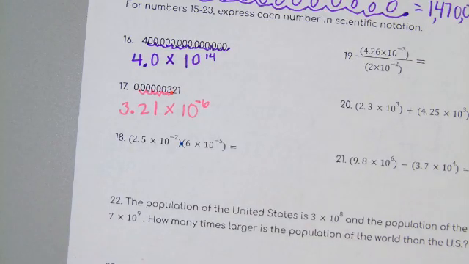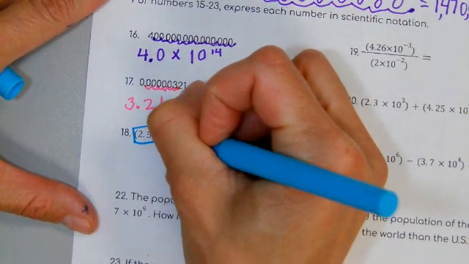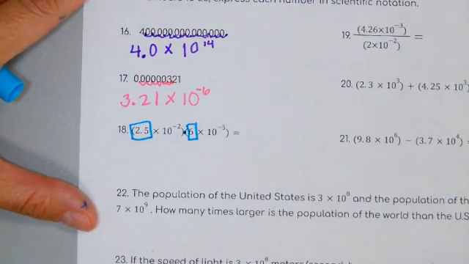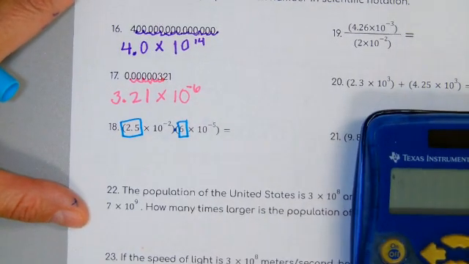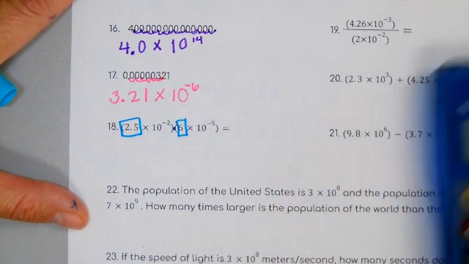So what do we do when we multiply in scientific notation? We multiply our base numbers, 2.5 times 6, okay? And you can use a calculator for that part if you are unsure, all right? 2.5 times 6 is 15.